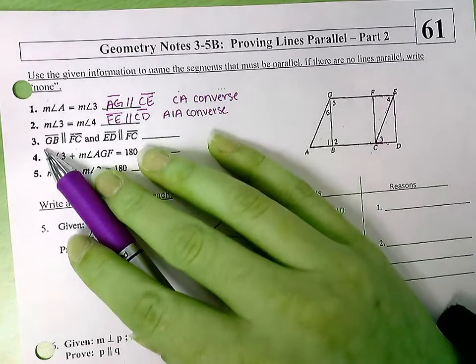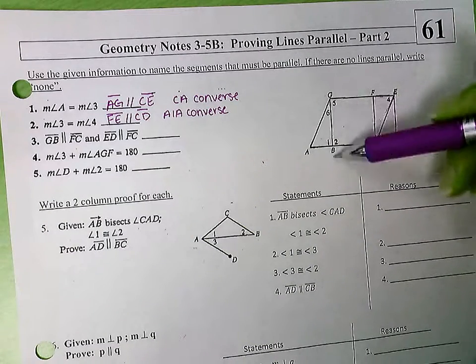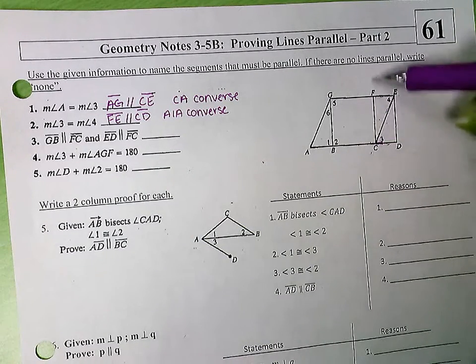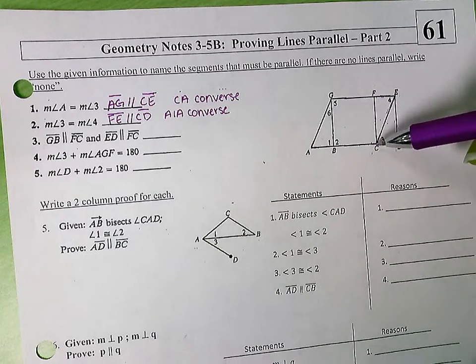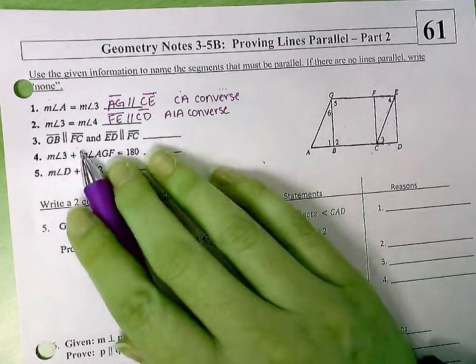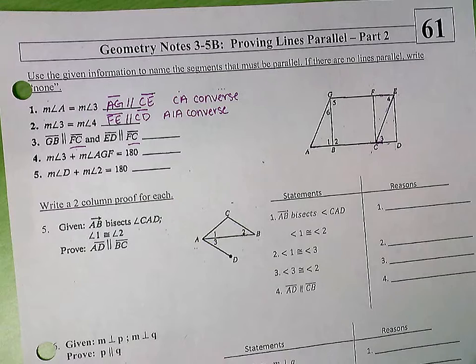Number 3, it says that segment GB is parallel to segment FC, and segment ED is parallel to segment FC. Both of these have this segment FC in common. So which two lines should be parallel to each other, given that they're both parallel to FC?